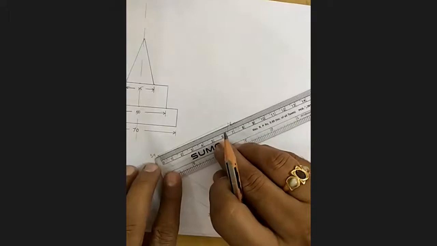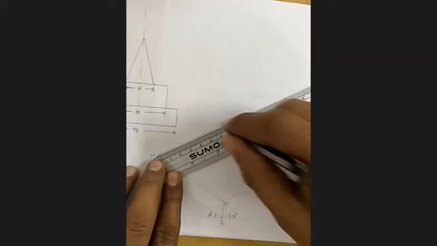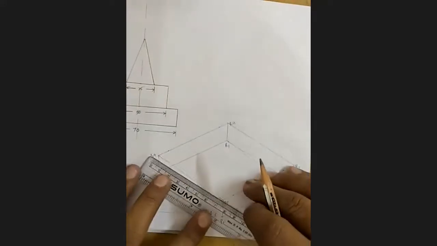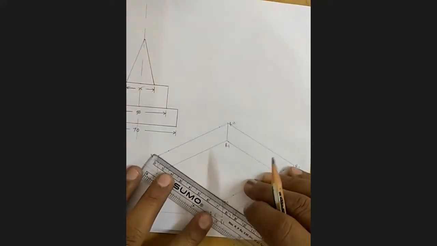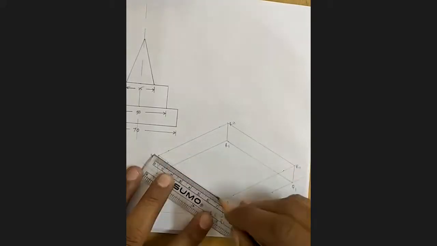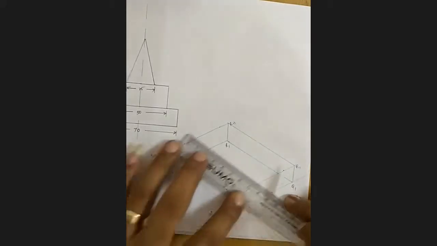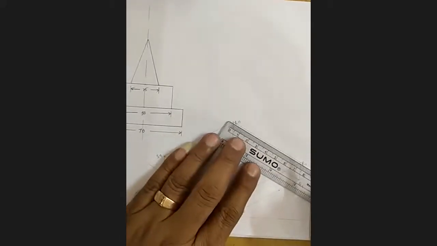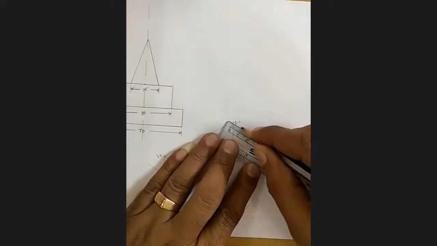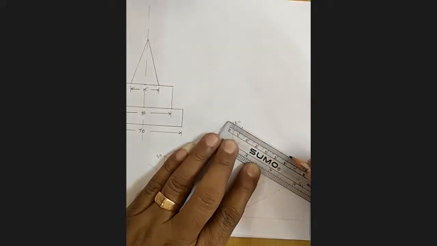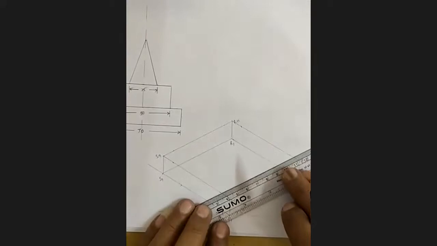Do the same thing on this side, on the top face, not on the bottom face. Join them parallelly.